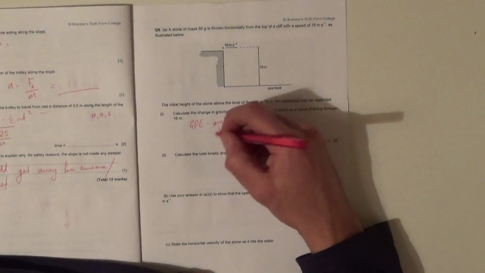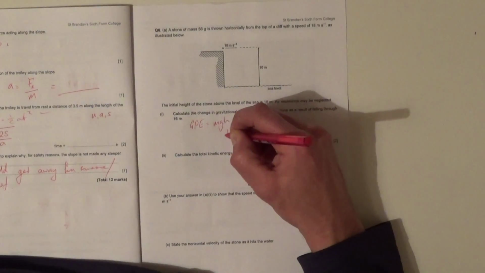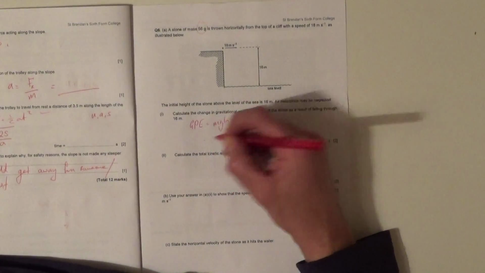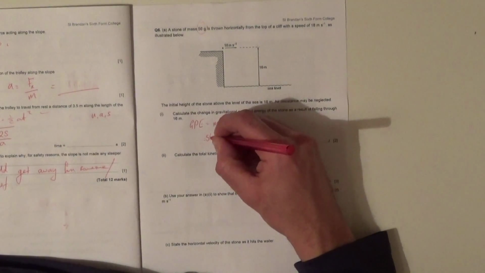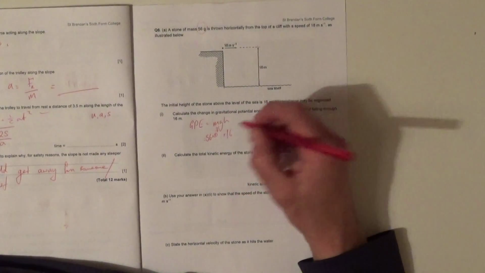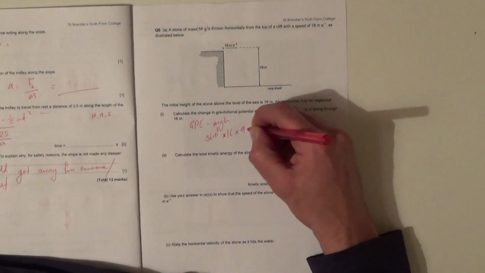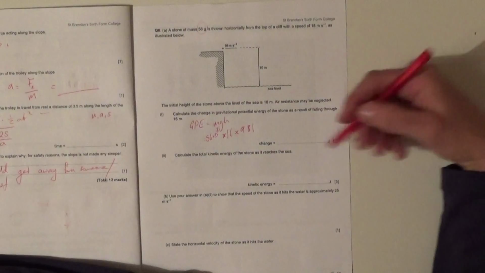We know the height is 16. We know gravity, of course. We know the mass, 56 grams. A lot of people don't know the difference between grams and kilograms, but I'll tell you, there's 1,000 grams in a kilogram, so there's 56 times 10 to the minus 3, times by 9.81. That's going to give you a value.